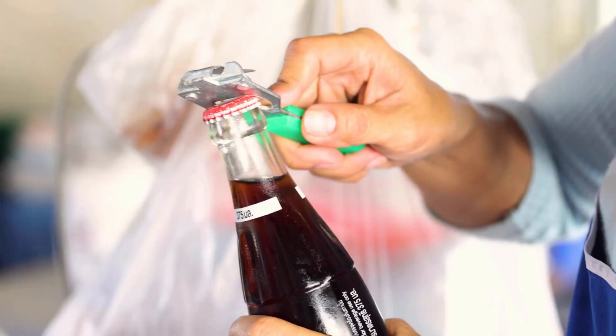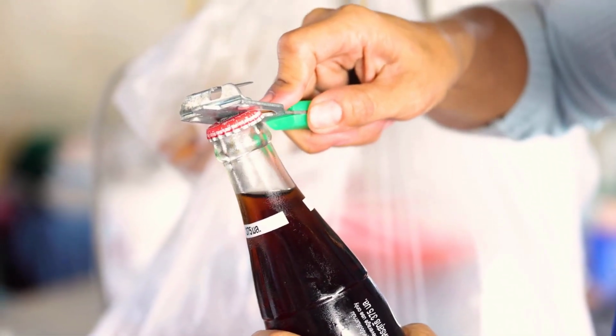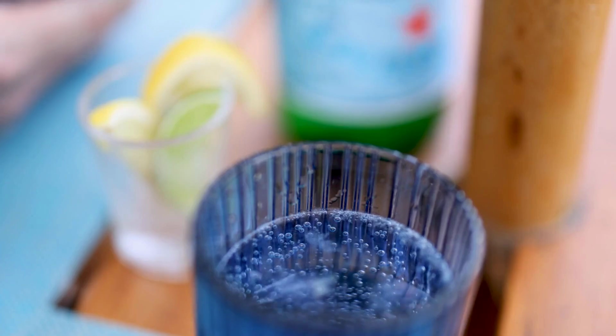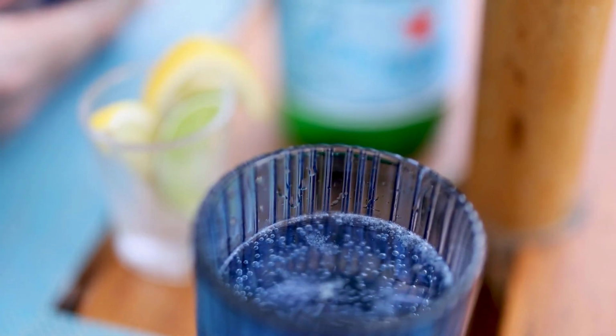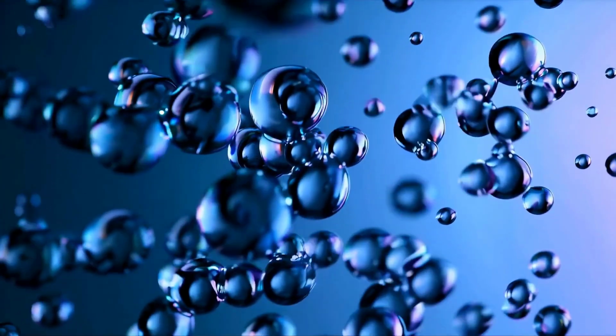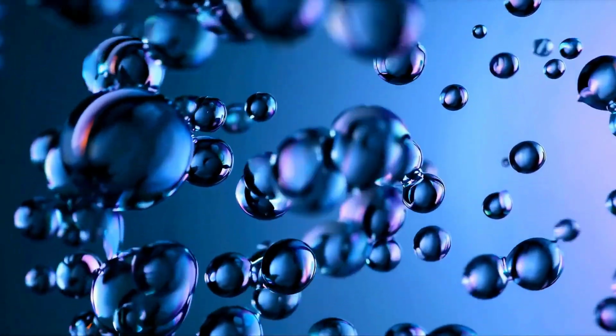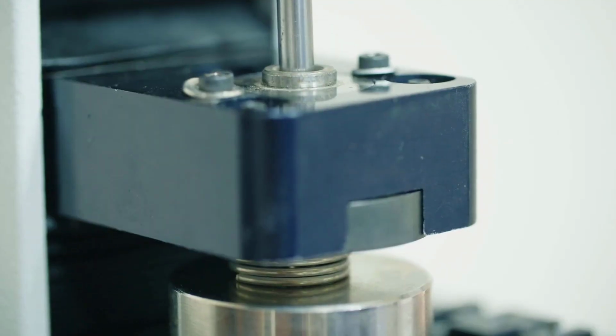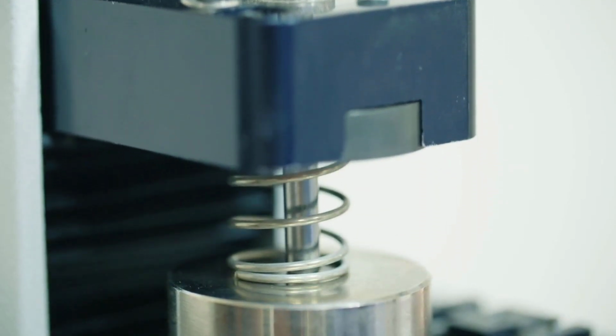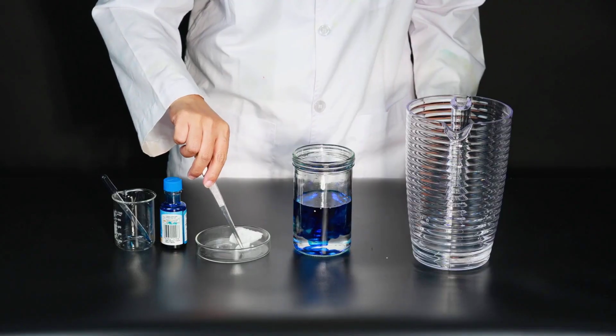It's quiet, stable, hidden. But the moment you open the bottle, everything changes. That sharp sound you hear, that's pressure escaping. And as the pressure drops, the liquid can no longer hold onto that gas in the same way. It's like releasing a spring that's been tightly compressed. The carbon dioxide begins to come out of the liquid, but it doesn't just appear randomly. It needs a place to begin.